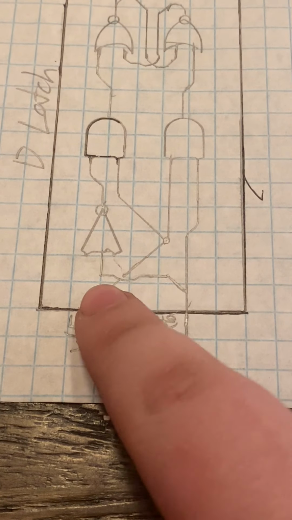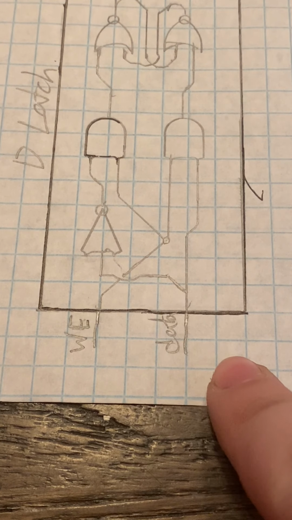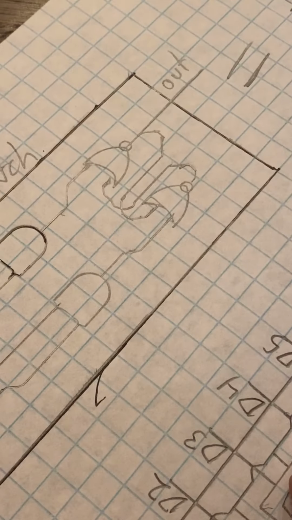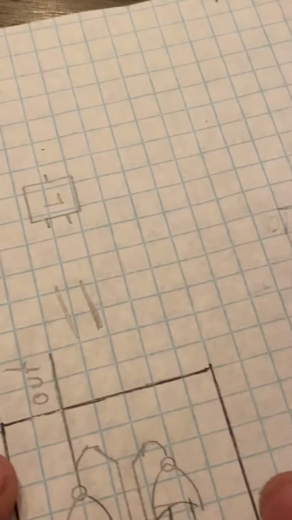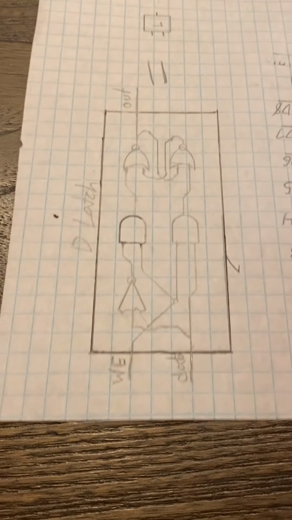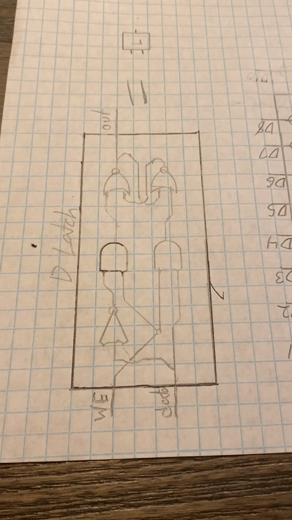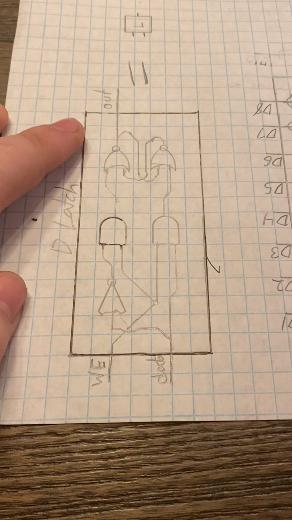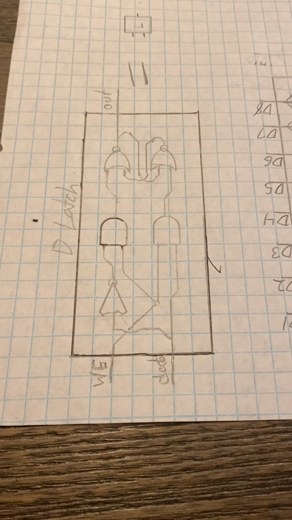In this we have our write enable, our data input, and our output here. Assuming you don't know what a latch is, this is different from most logic gates because the output is dependent on what happened the last time you activated it.